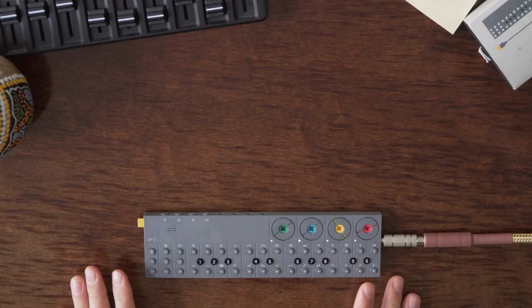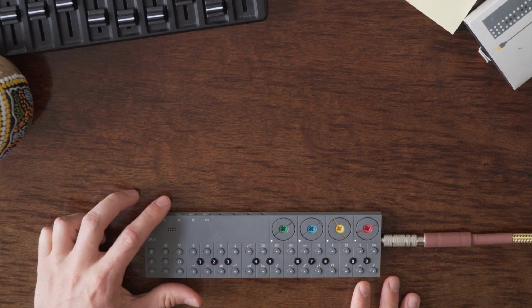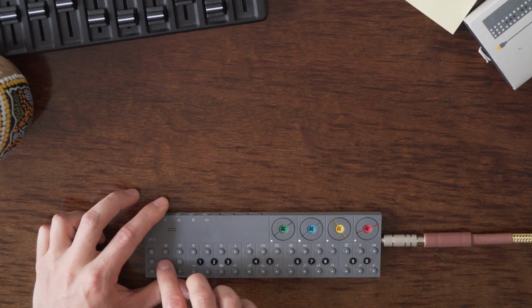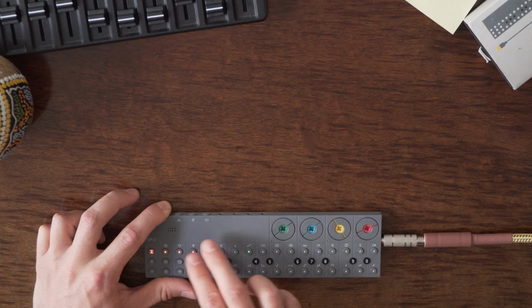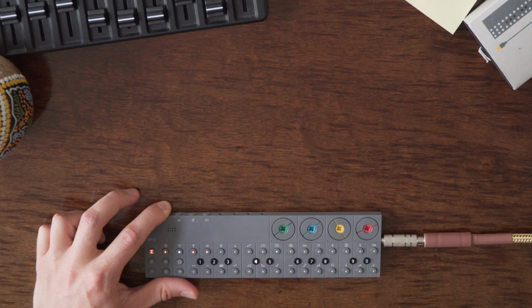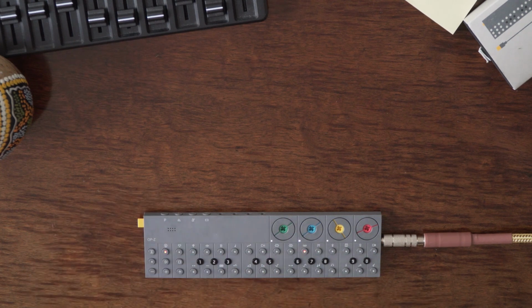Really terrible sounding song, but if you compare that to transitioning between, it sounds like it's all part of the same pattern as opposed to jumping across to a totally different thing.